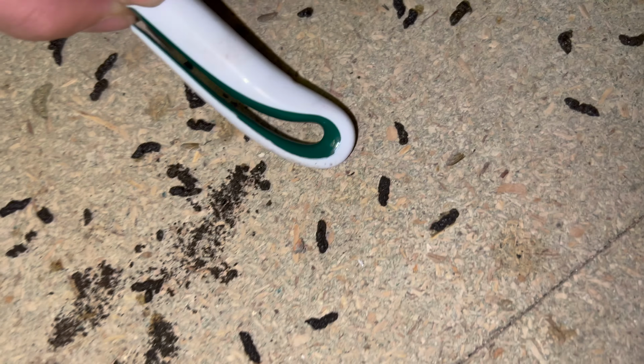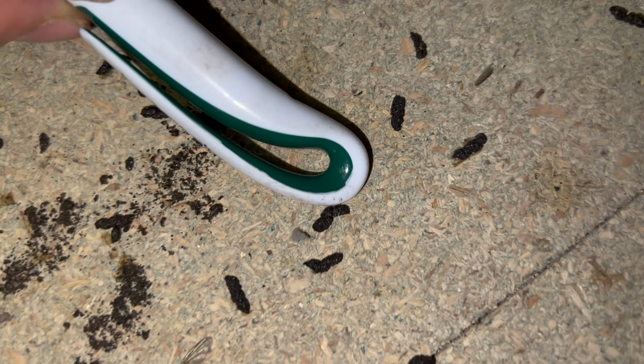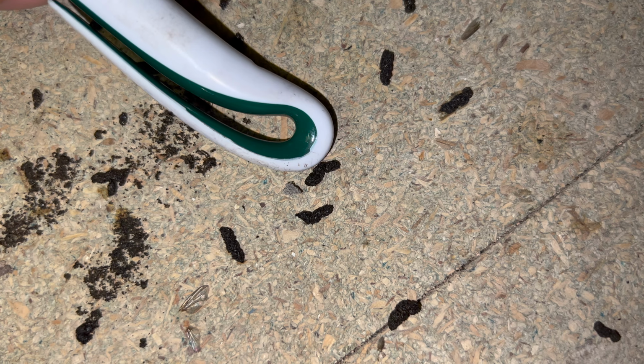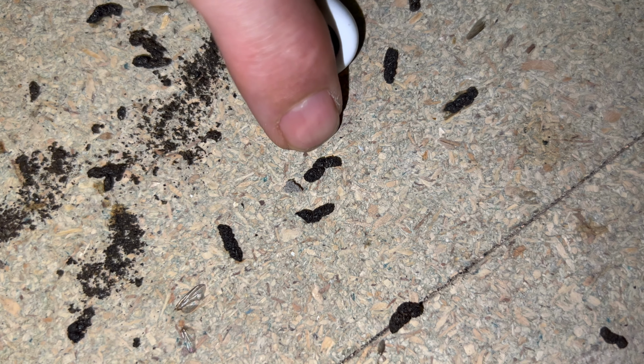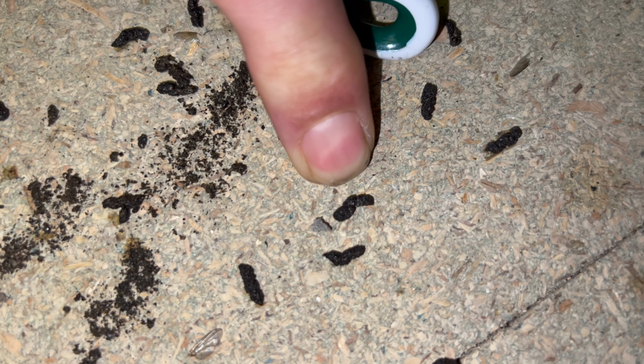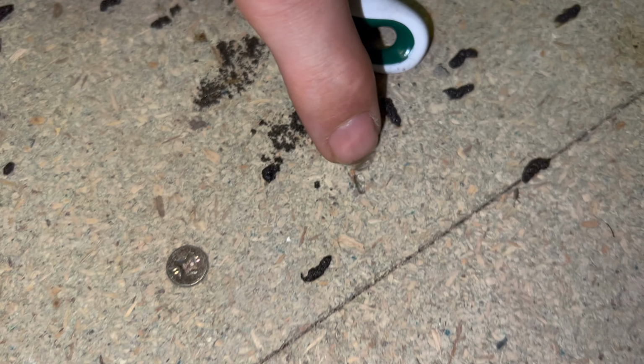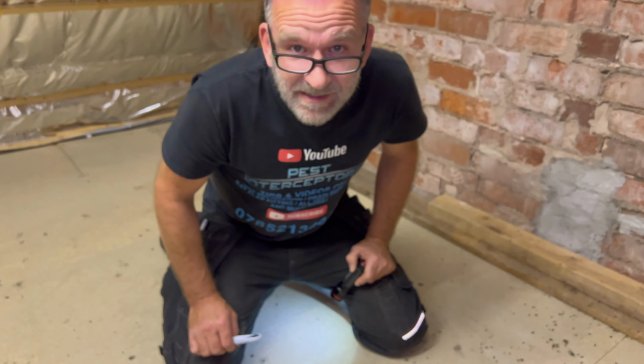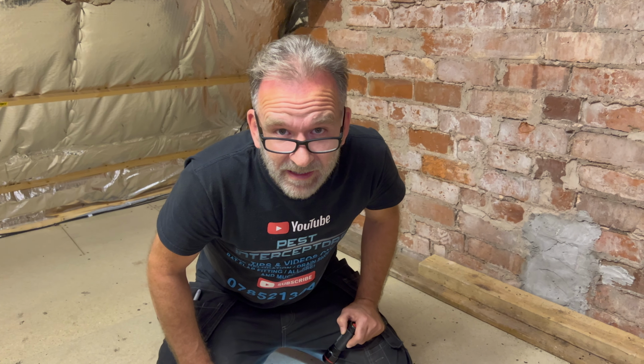The camera's not doing it justice. They never do. Thank you, iPhone, for our expensive thing. So you can see this is quite a big bat, and it's about the same size as a mouse dropping. But you can see these little wing cases here, look, and stuff. And that is how you tell the difference between a mouse dropping and a bat dropping.